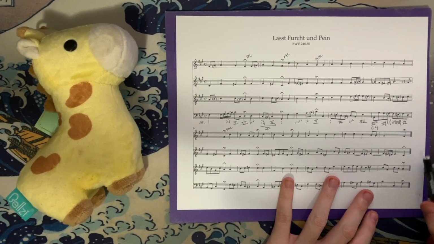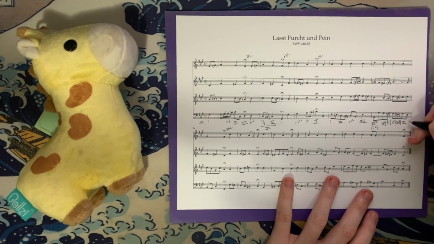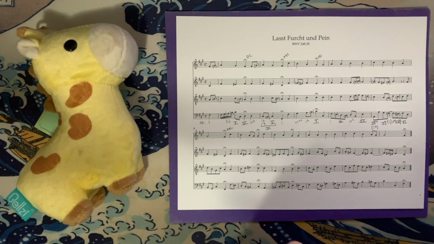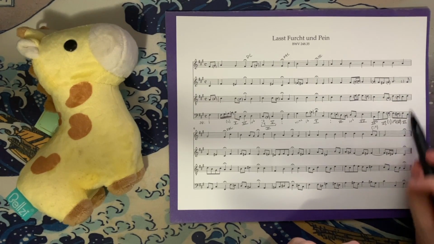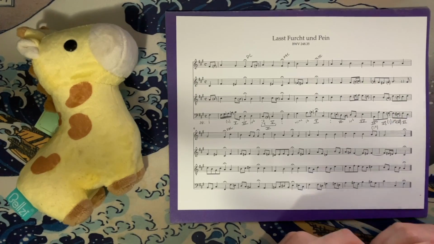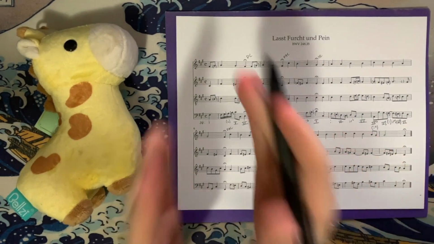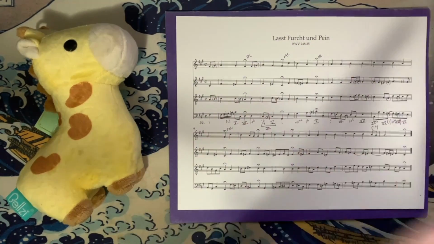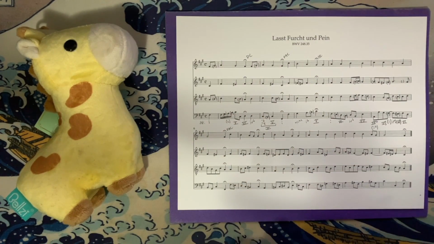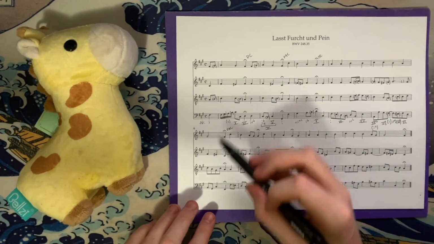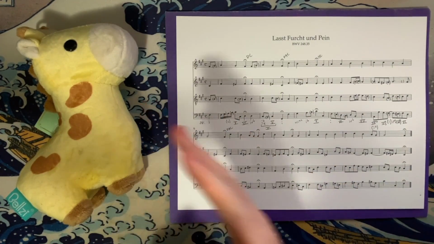Very interesting. I guess you could analyze this as 6/6 as well, but I'm going to analyze it as 6 in root position, because by the time we get the resolution to this suspension, the bass has changed to root position. So the deceptive progression starting the chorale off, the deceptive progression making an appearance later in the chorale as well. Cool stuff.